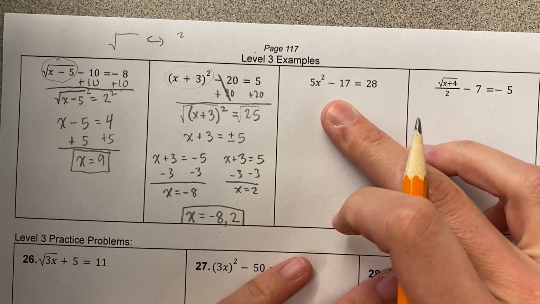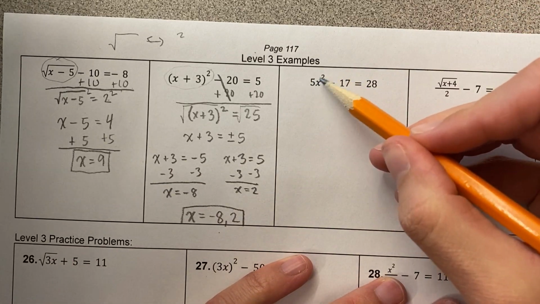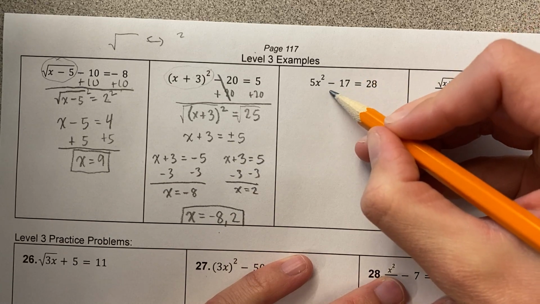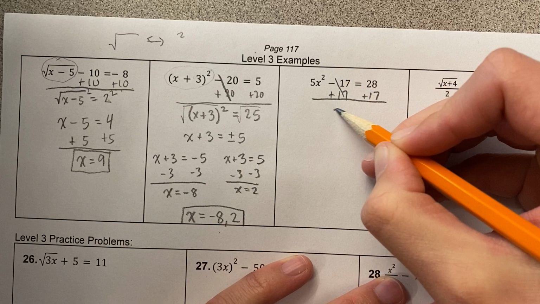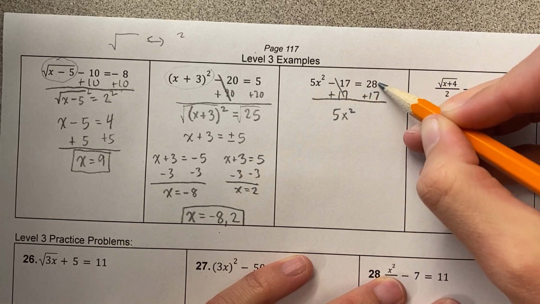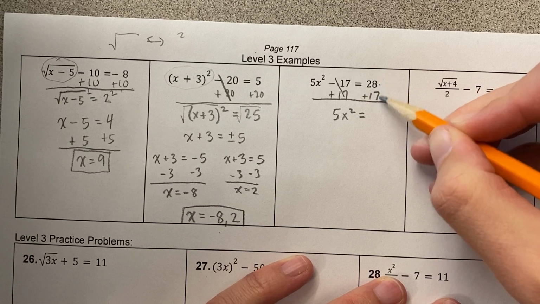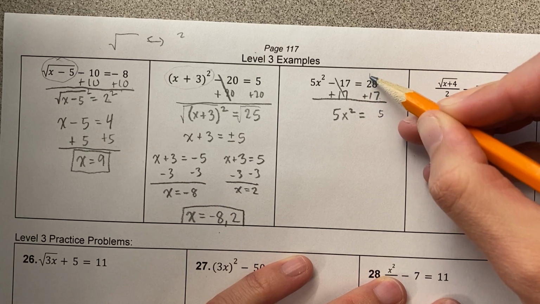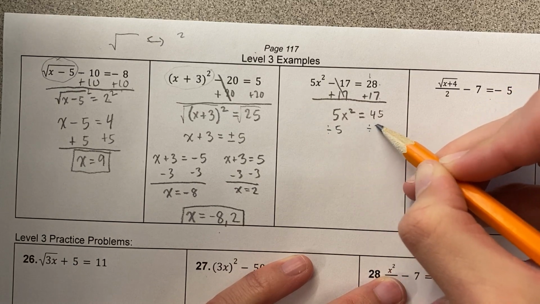Let's take a look here. Here I actually just have x squared, but I can't square root it until that piece is by itself. So I'm going to add 17. 28 plus 17 is, let's see, you just do it like this. 8 plus 7 is 15. And then 1 plus 2 plus 1 is 4. Okay, then I'm going to divide by 5.